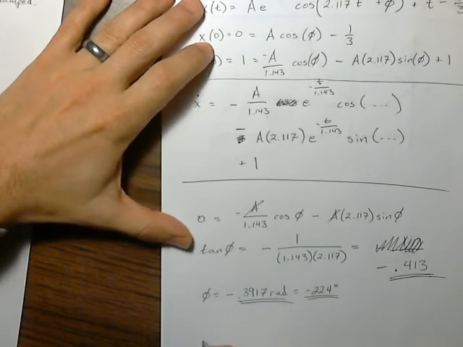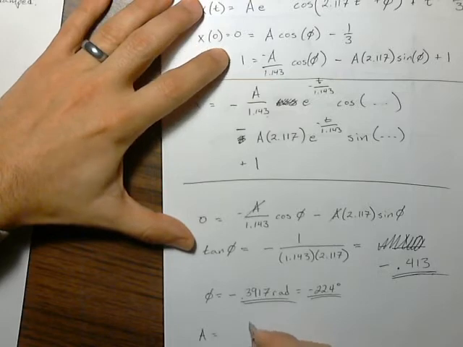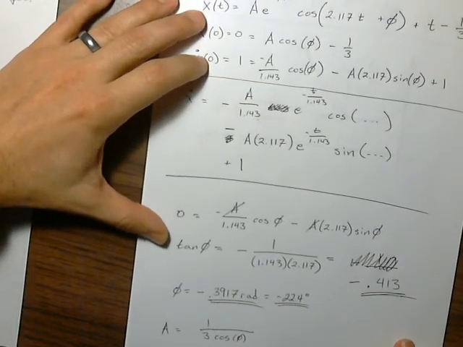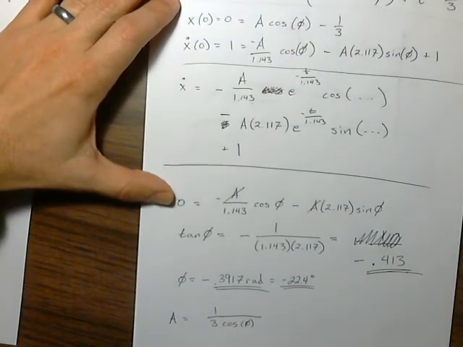So A is going to be equal to 1/3 cosine phi. That's just me solving for A here.